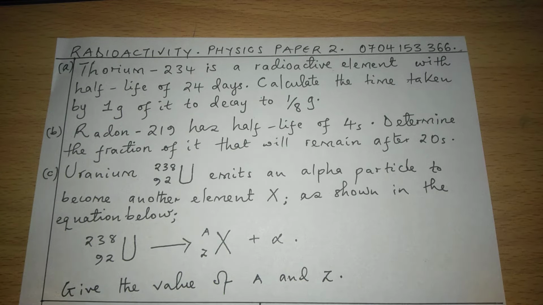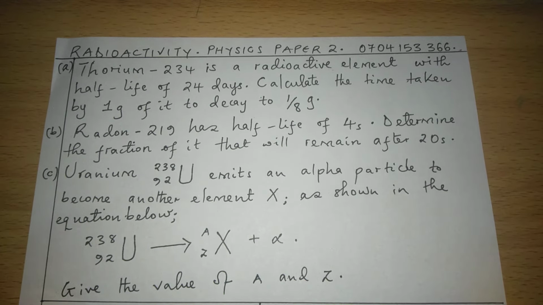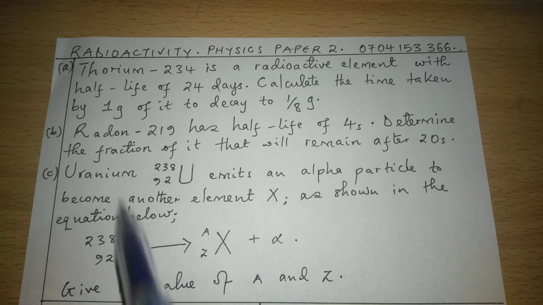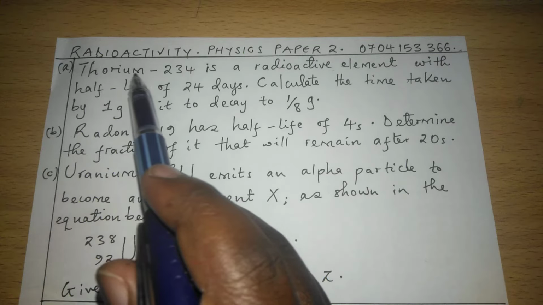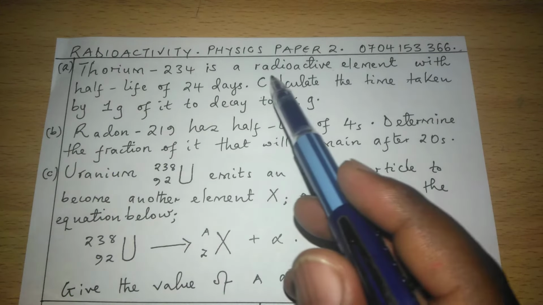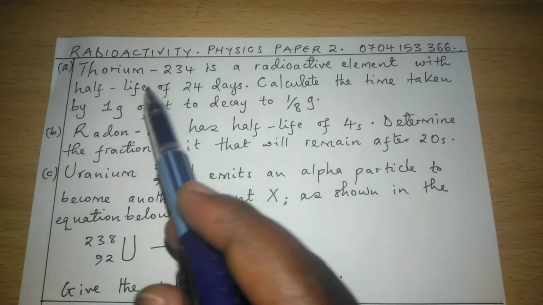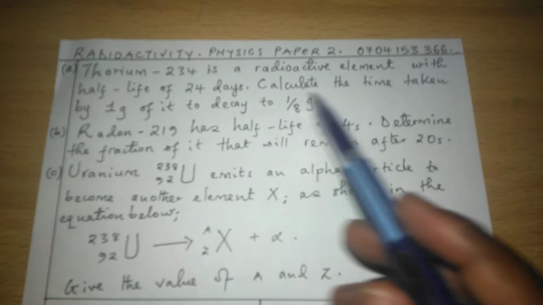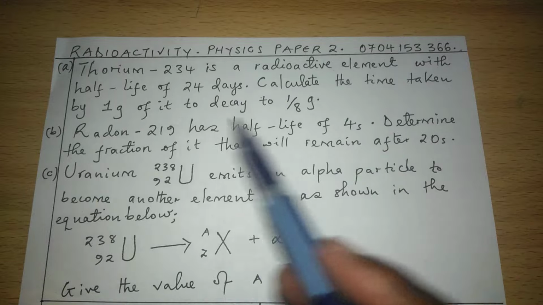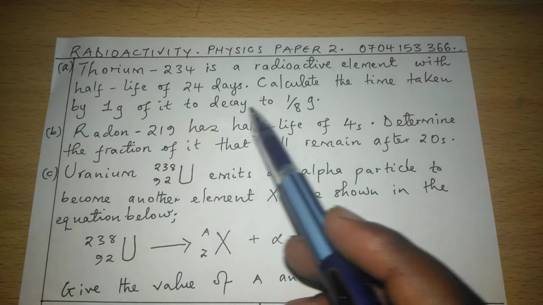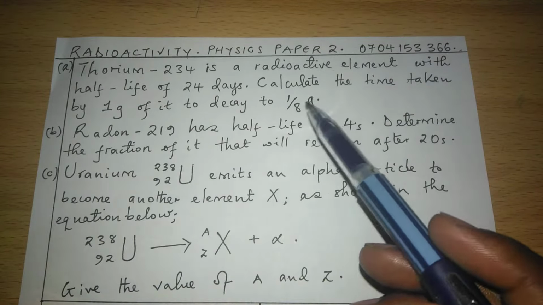Welcome to this lesson. We're going to look at radioactivity questions, and we're given part A: thorium-234 is a radioactive element with a half-life of 24 days. Calculate the time taken by 1 gram of it to decay to 1 out of 8 grams.